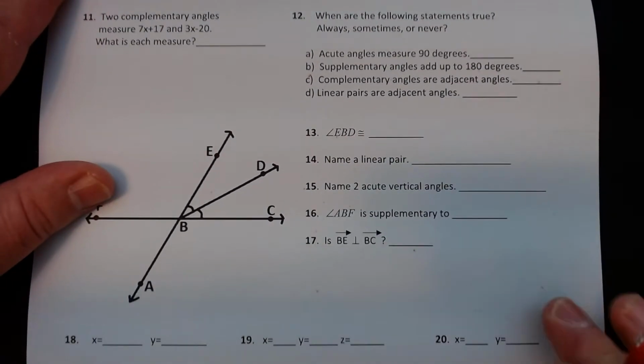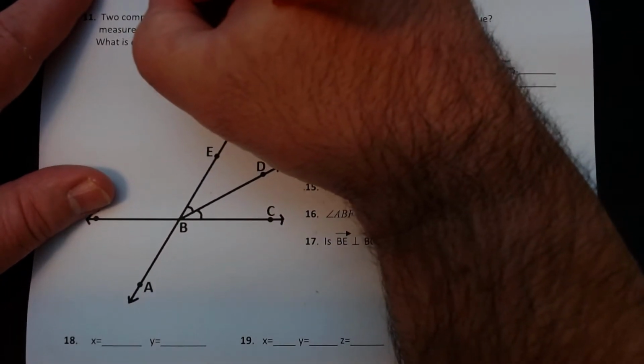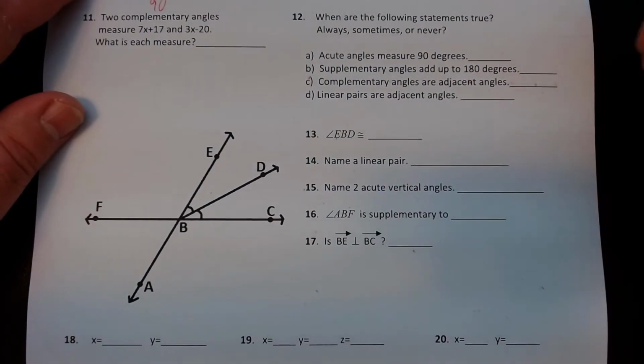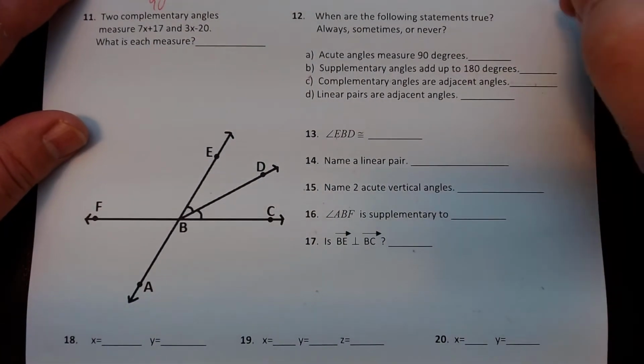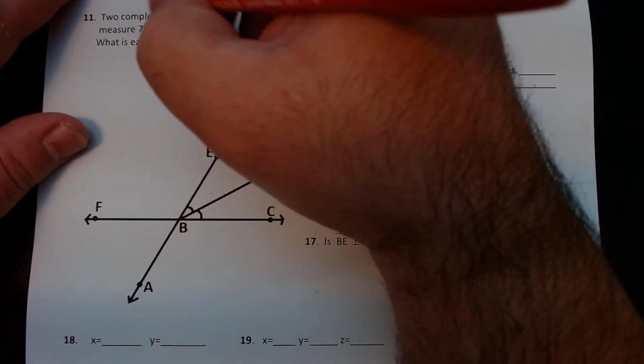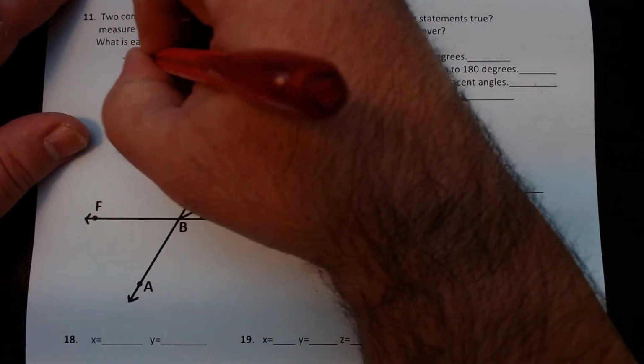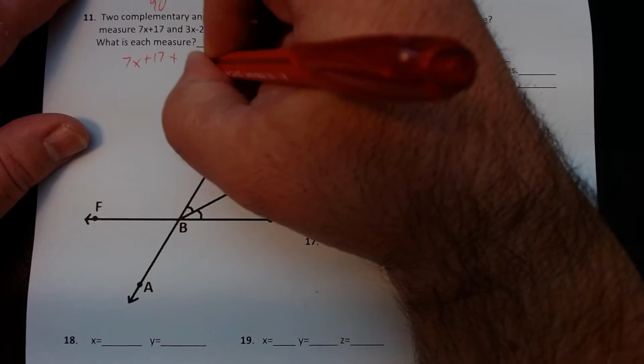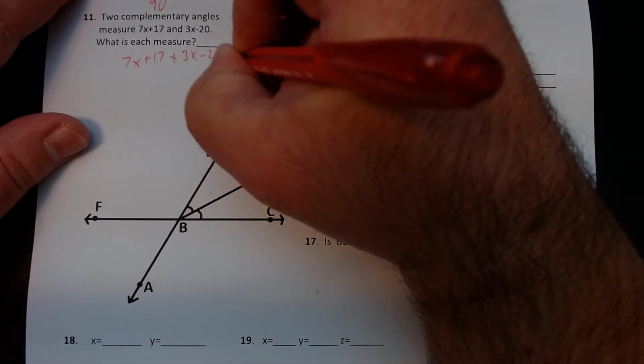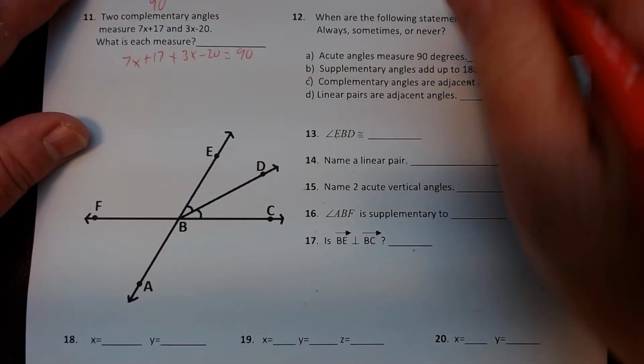On the back side, it says 2 complementary angles. Remember, complementary means 90 degrees. Measure 7x plus 17 and 3x minus 20. So I add them up and equal 90. So 7x plus 17 and 3x minus 20 together should give me 90.